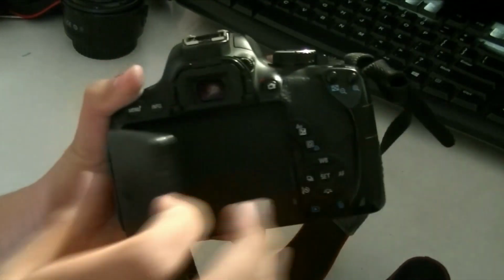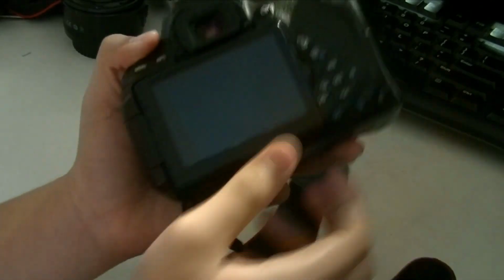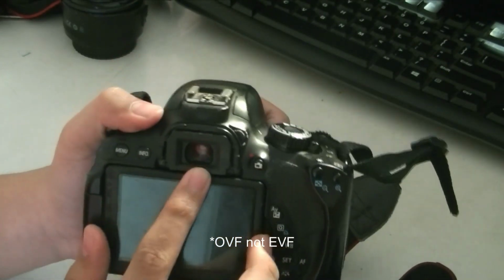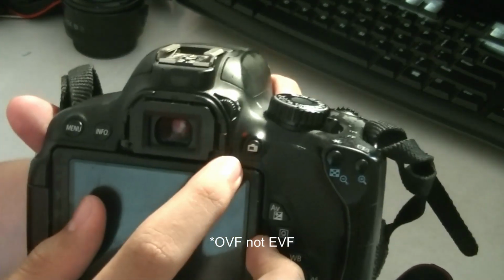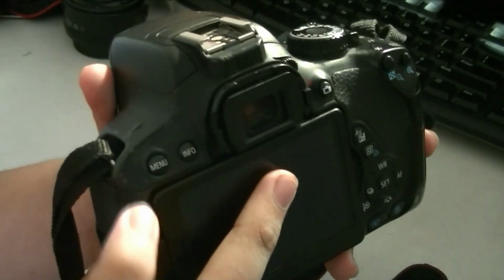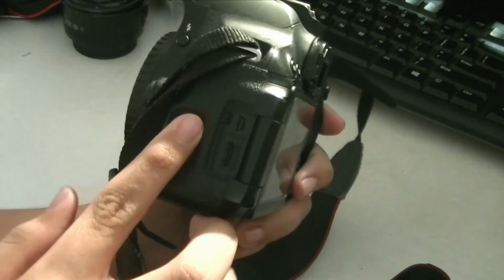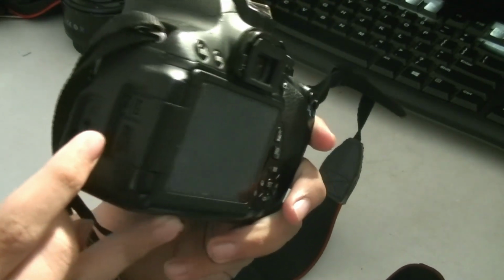And then this is the display itself. This is a fully articulating screen, the EVF, the live view record button, the info menu, and then this is the left hand side.